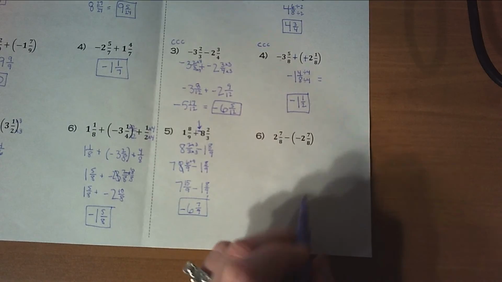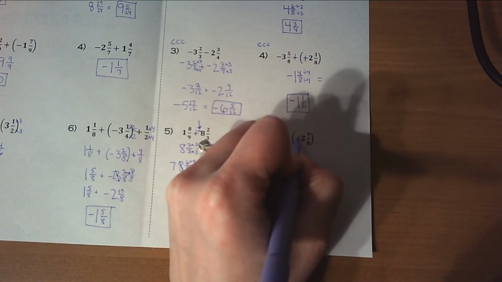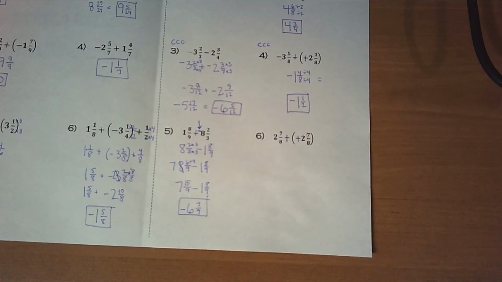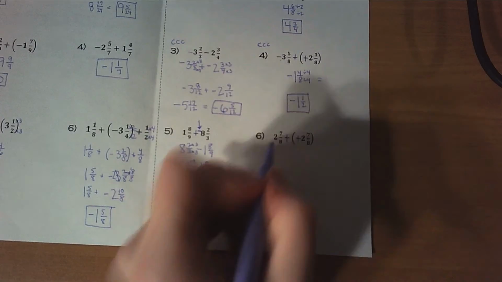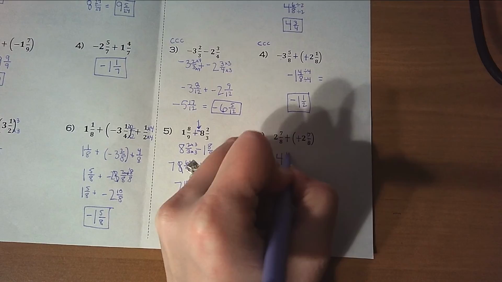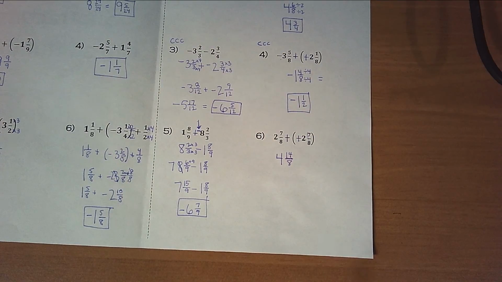The next example, we also use copy, change, change. And when we do that, we get 2 7/8 plus 2 7/8. My denominators are the same, and so I can add my whole numbers. 2 plus 2 is 4. 7/8 plus 7/8 is 14/8. My denominator stays the same, and I just add my numerators.